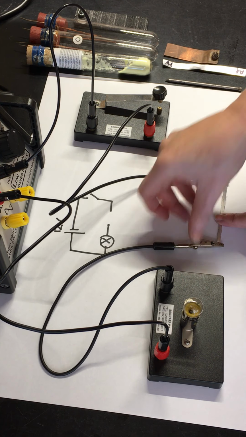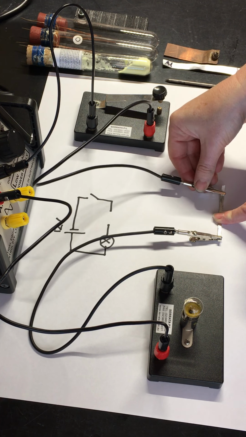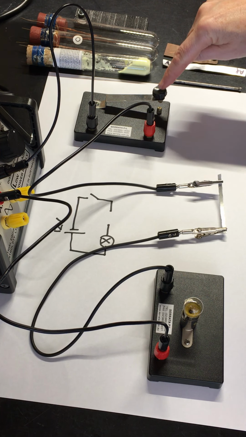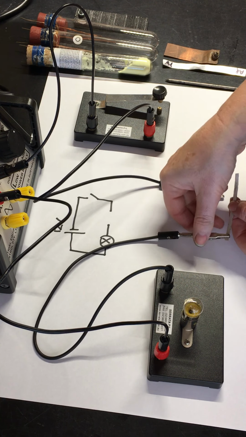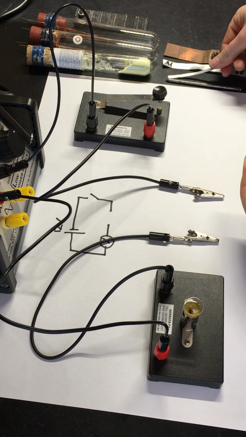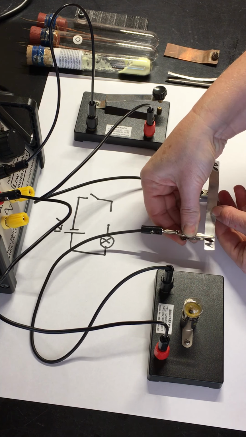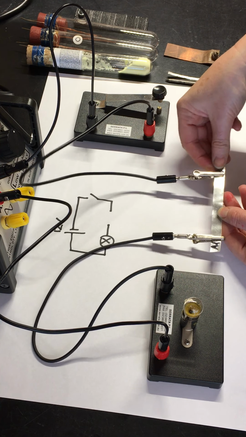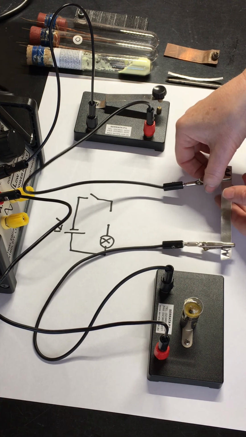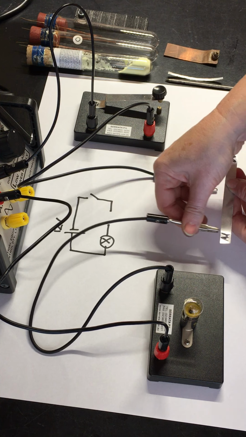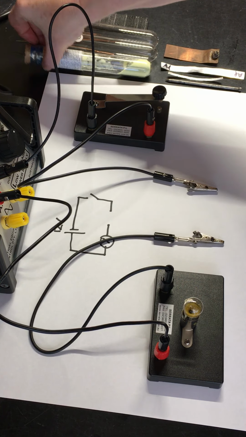A strip of magnesium. Close the switch. Magnesium conducts electricity. And the last metal that we have here, we've got some aluminium. Close the switch, and aluminium conducts electricity. So metals conduct electricity. Let's have a look at some non-metals.